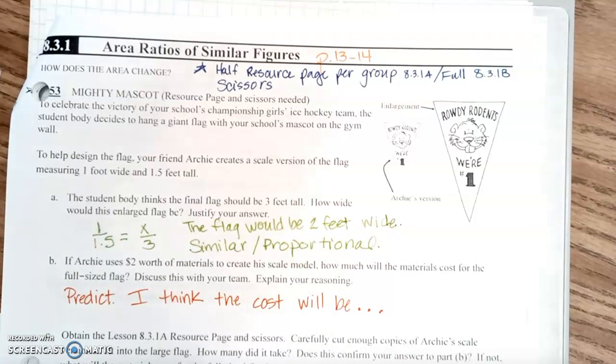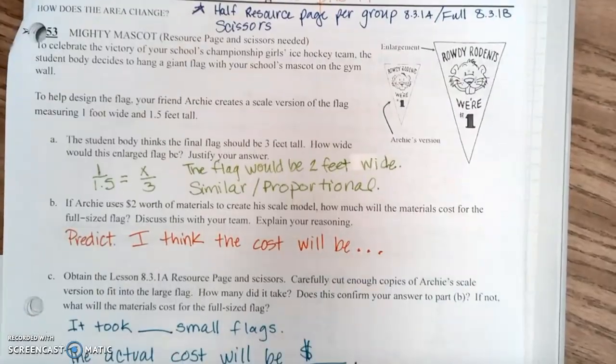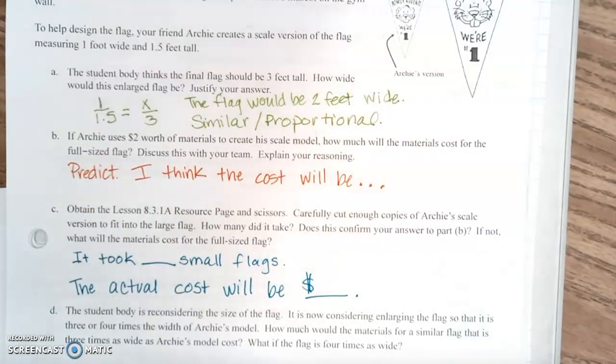They're going to be proportional, similar, so that you're going to multiply by the same thing. Whatever you multiply one side by, you multiply the other side by the same thing. Part B says, if Archie uses $2 worth of materials to create his scale model, how much will materials cost for the full-size flag? Discuss it with your team. I want you to make a prediction on your paper, and you're going to say, I think the cost will be, and then you're going to write in what you think it will cost.